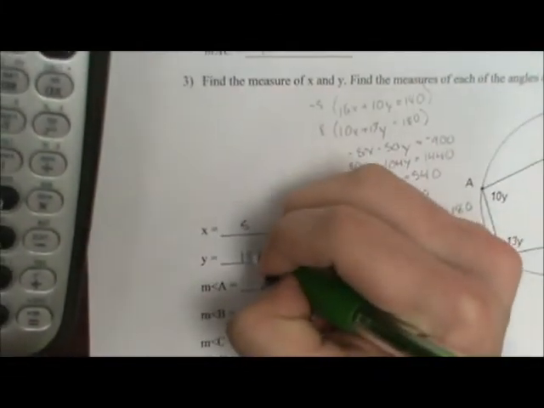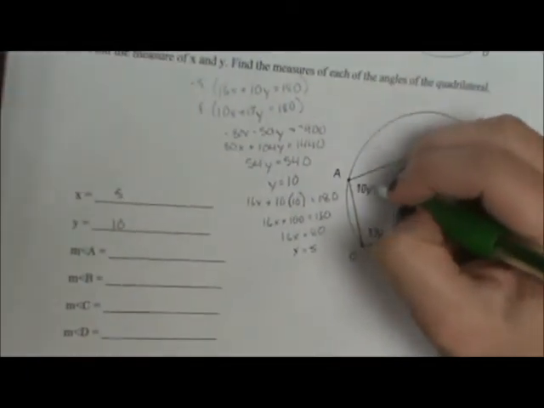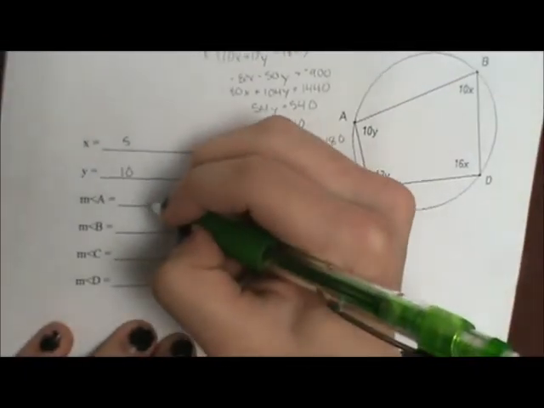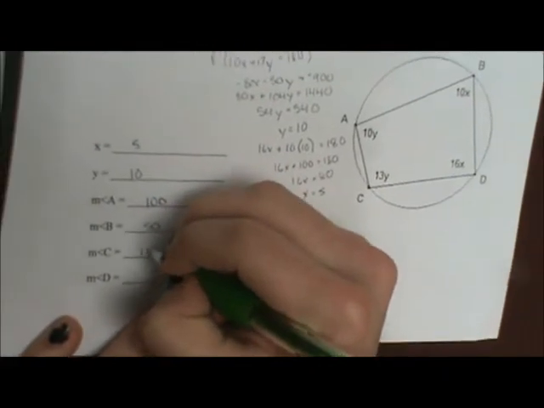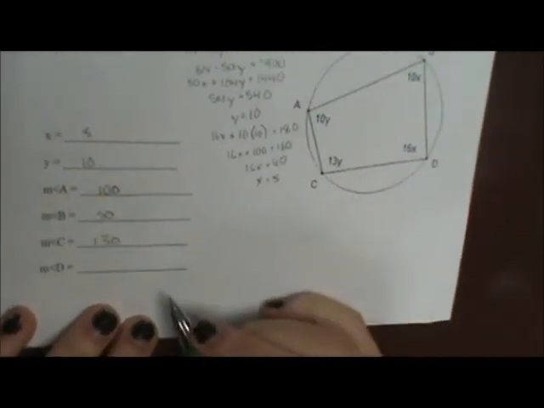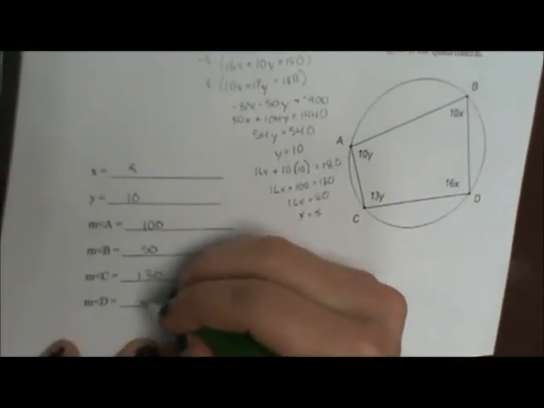So for angle A, it's 10y, which is 10 times 10, so that's 100. For B, it is 10x, which is 10 times 5, which is 50. C is 13 times 10, which is 130. And D is 16x, or 16 times 5, which is 80. And that's all of it.